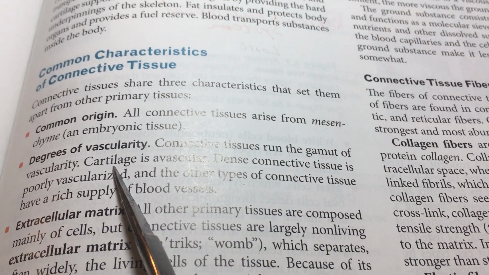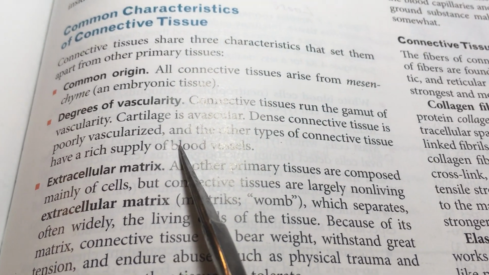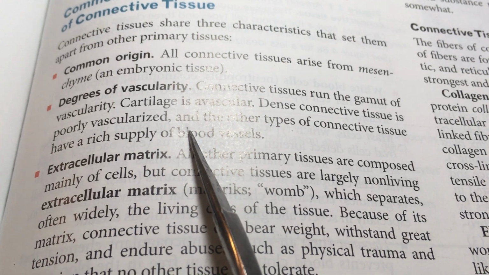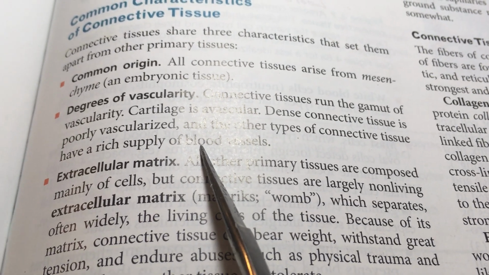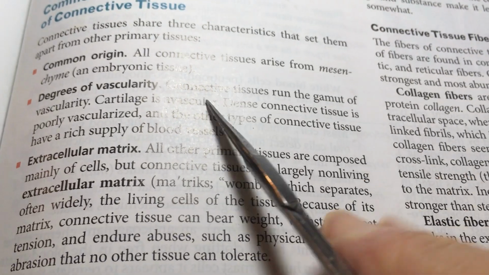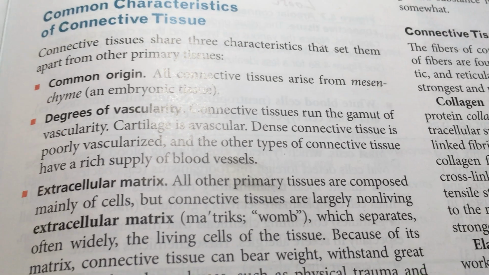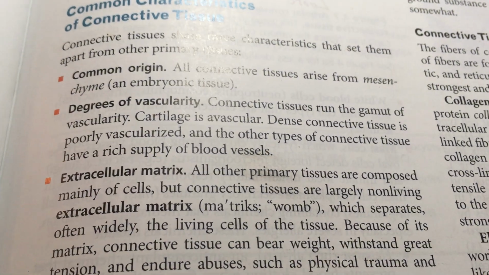Cartilage, on the other hand, is avascular, and it has a very entirely different way of, how shall I say, engaging life, and it doesn't heal so readily, whereas bone does heal very readily. Okay, so there we go.